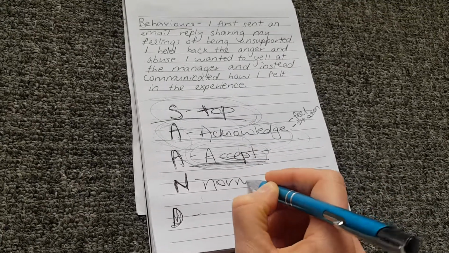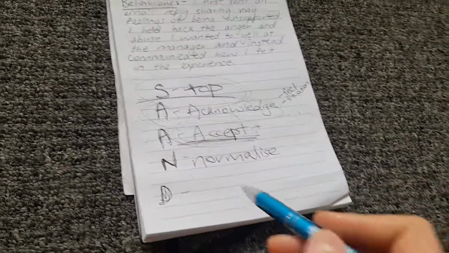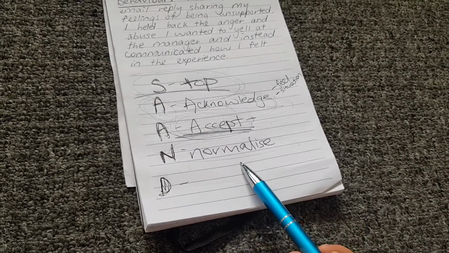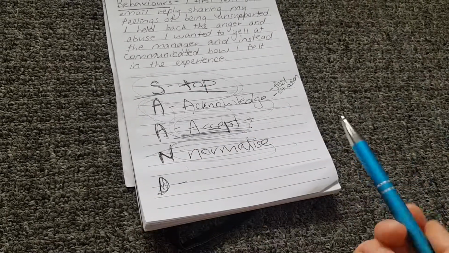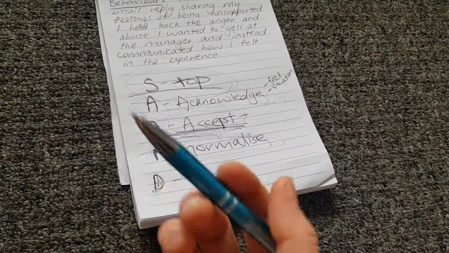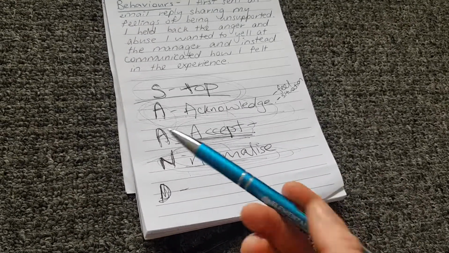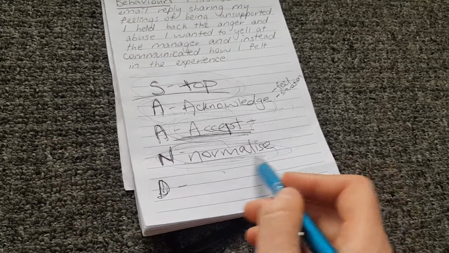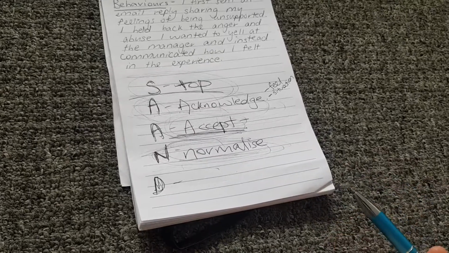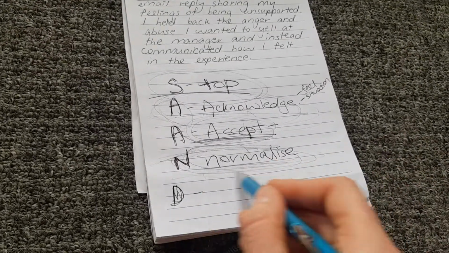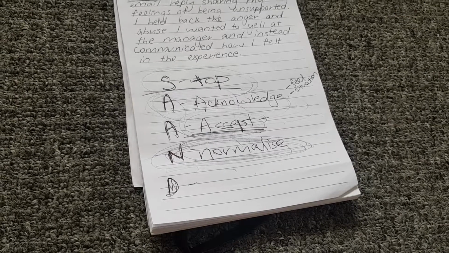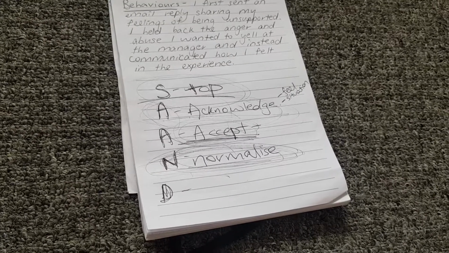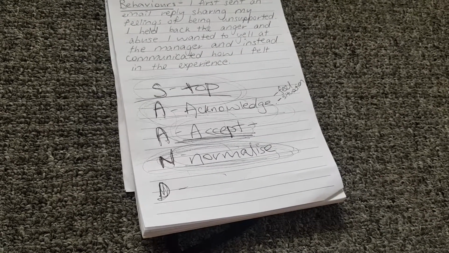Now, the next one is to normalize. So that's in terms of normalizing how I feel, recognizing that I am a human being and I'm going to feel these emotions of anger, and I'm going to feel these emotions of sadness and resentment and frustration. But that I've had these experiences before where these emotions have come up, and recognize that they do pass, that emotions are energy in motion and they're just temporary. So the more I can normalize my experience of what I'm going through and connect with the fact that we are all human, we all have these experiences, we all go through these different uncomfortable emotions.